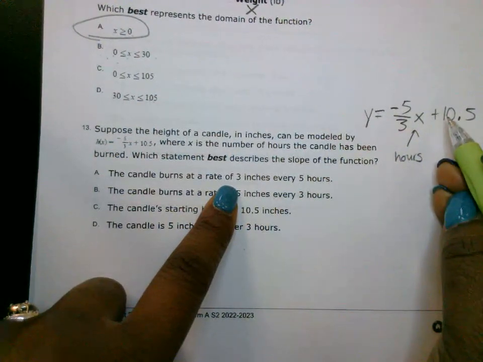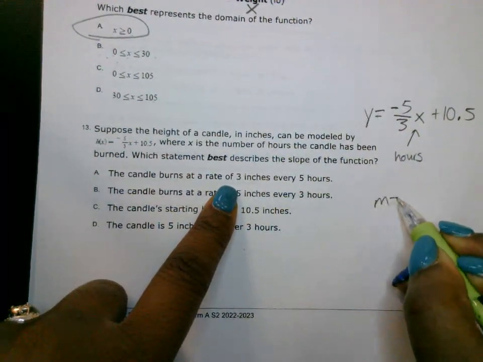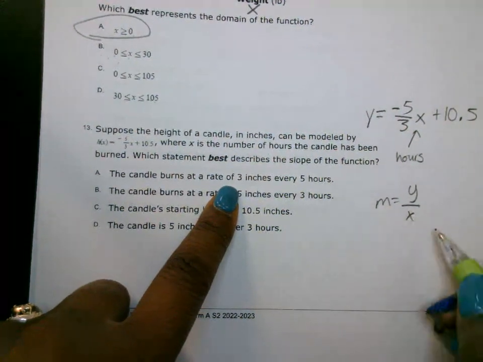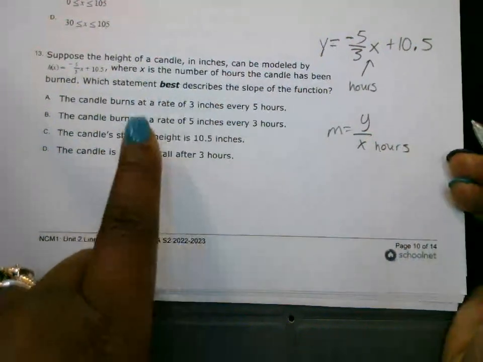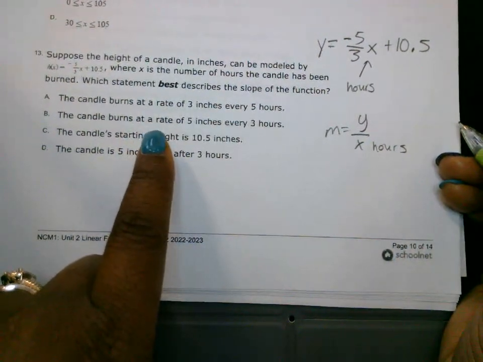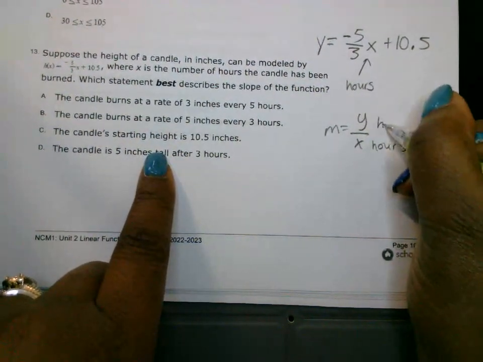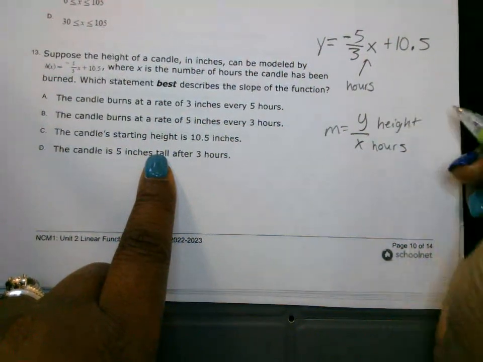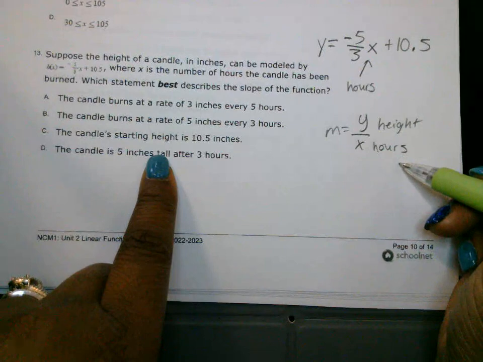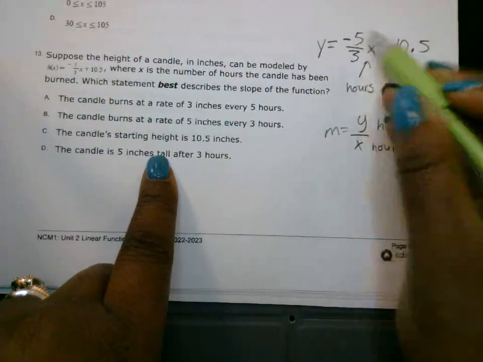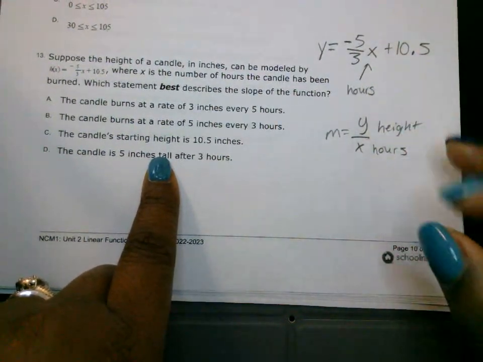So this is saying negative 5. So remember, your m is your y over your x. Your x in this problem represents the hours. Your y in this problem is the height of the candle. So it's the height of the candle per hour. So since it's negative 5, it's going down in height because the candle is burning.